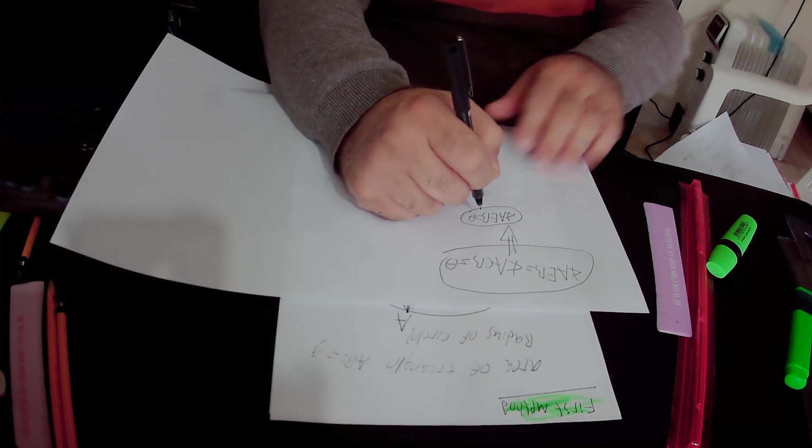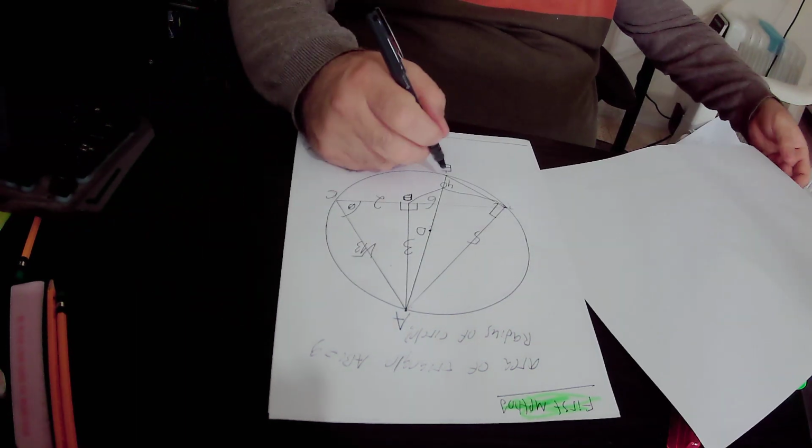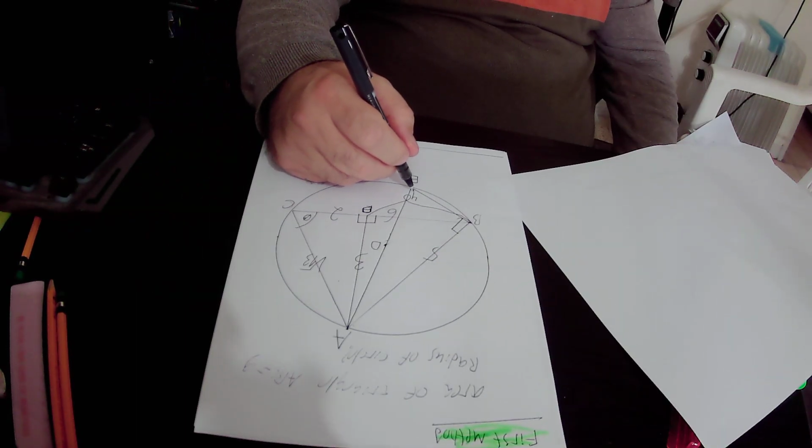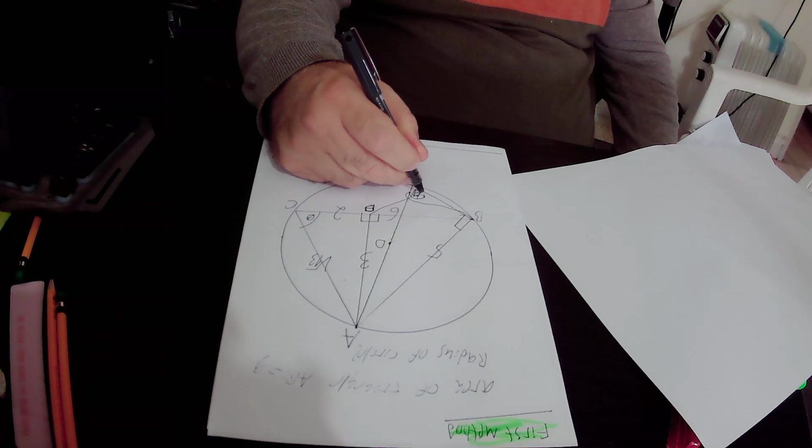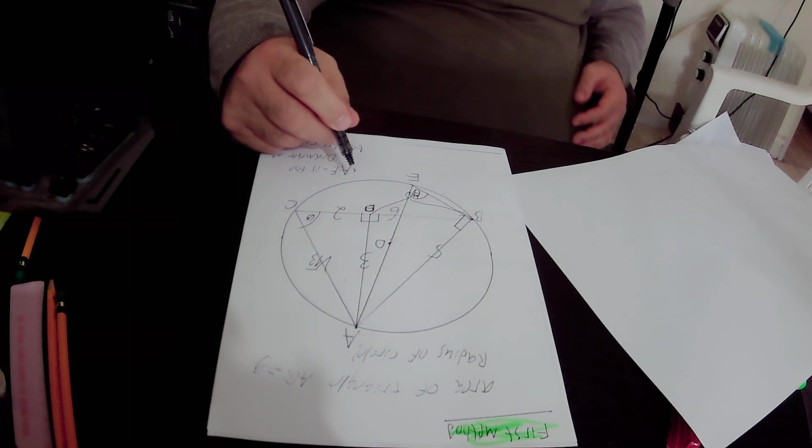Okay, so we write down here that angle AEB equals theta.